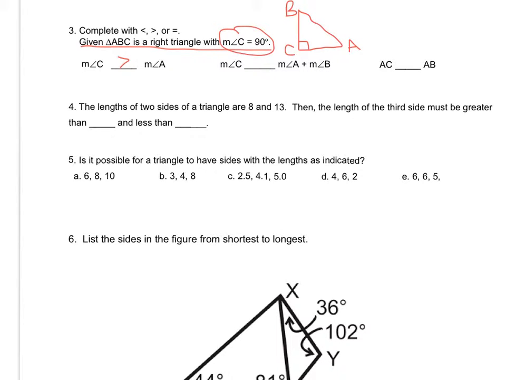For the second example, the measure of angle C is what compared to the measure of angle A plus the measure of angle B? This is where we want to look back at our triangle inequality theorem. The first theorem that we went over on the front page, look back at your triangles and look at the inequalities. Any side of the triangle is going to be less than the sum of the other two sides.